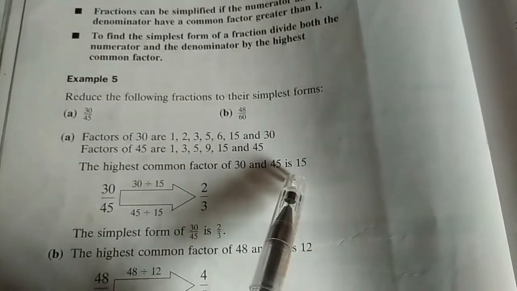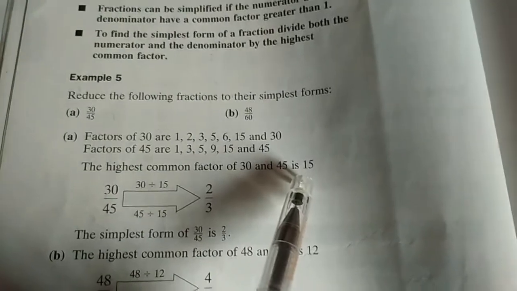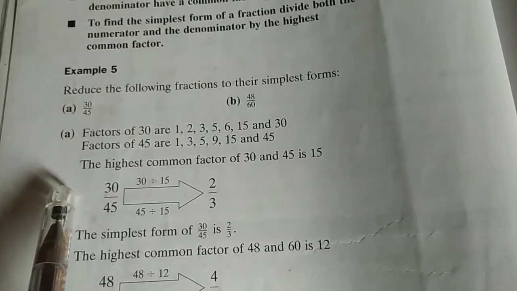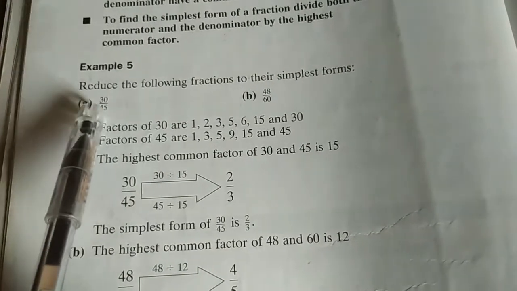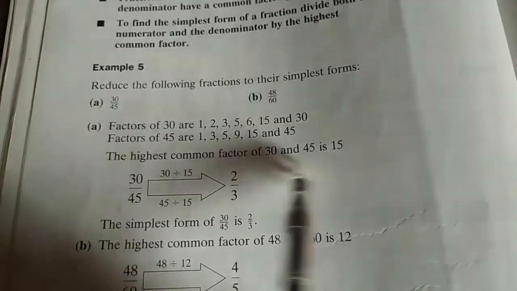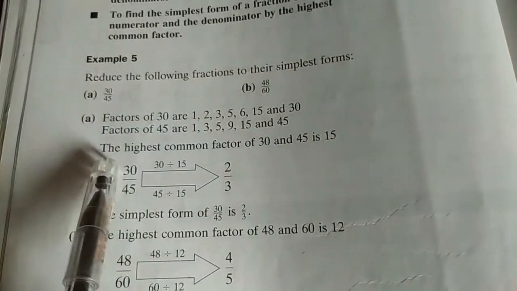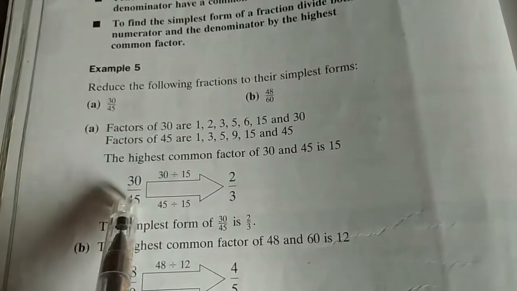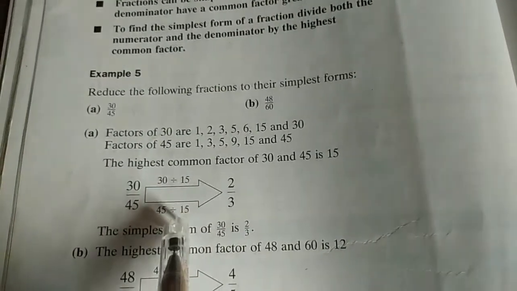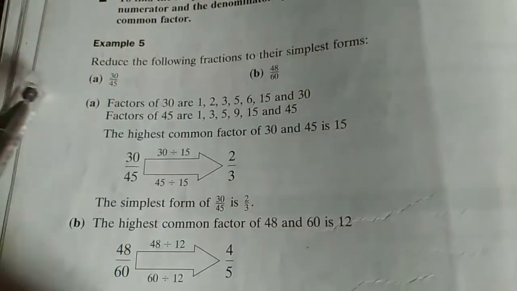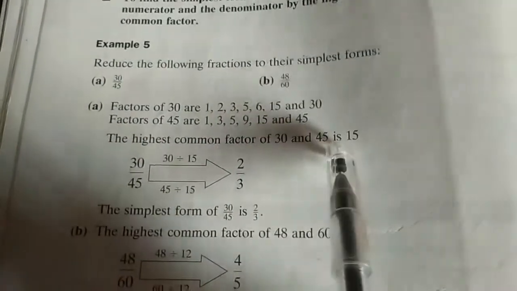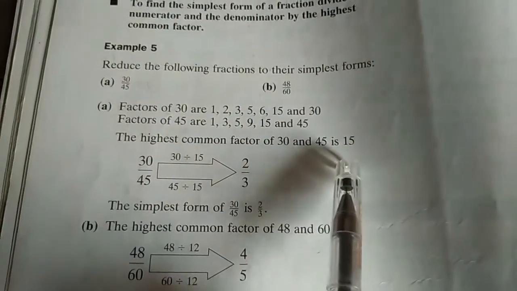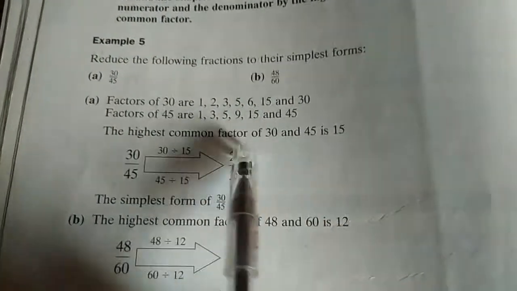Here it is 15. So what we will do now is divide both the numerator and the denominator by this HCF. So 30 divided by 15 and 45 divided by 15. It is very easy: just find the HCF and divide both the numerator and the denominator by the same number, which is the HCF.